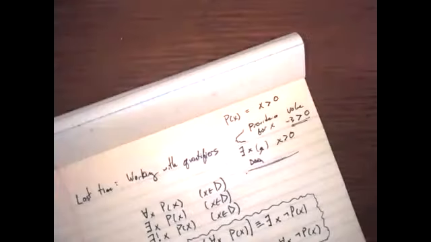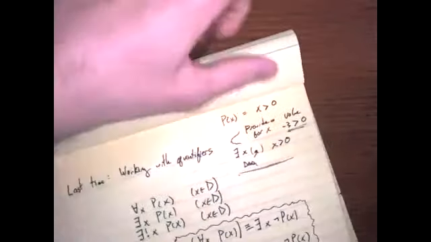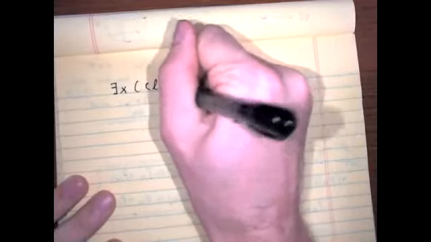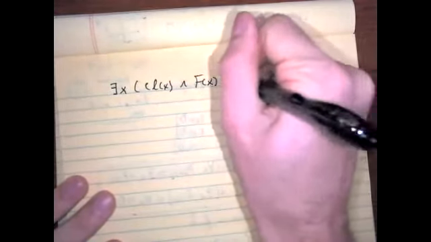Let's write it out this way. My proposition for how I'd write this is there exists an X such that X is in my class and X has watched a foreign film.